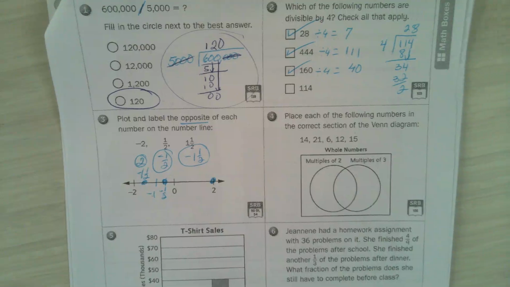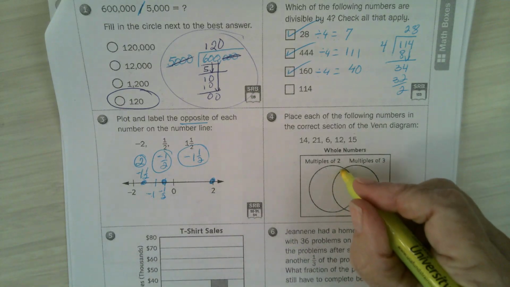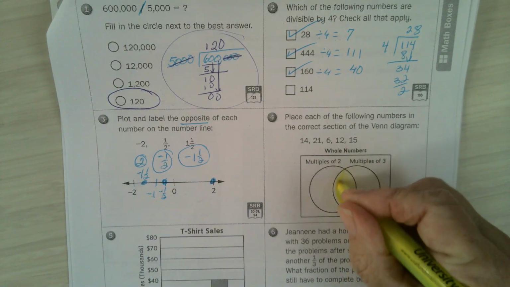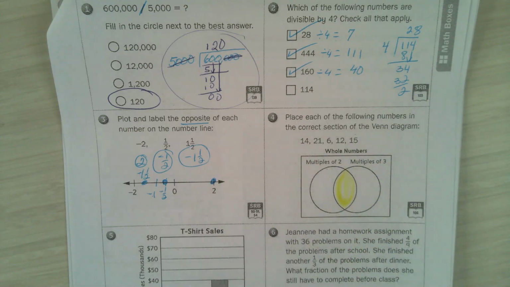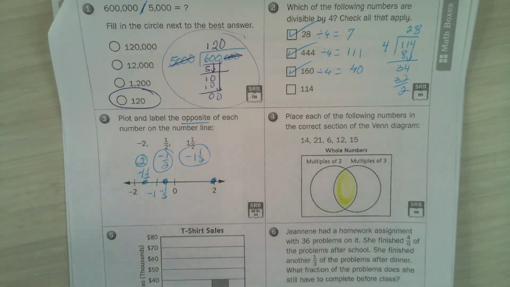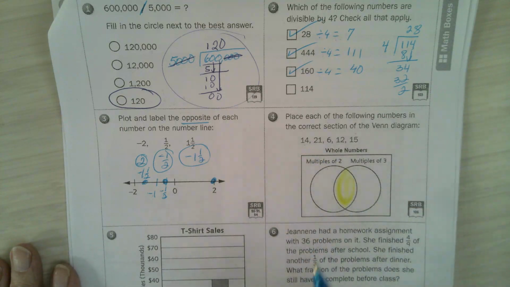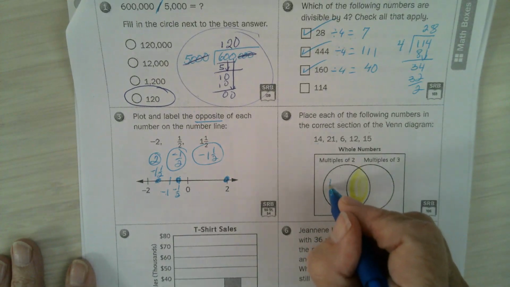In math box number 4, it says place each of the following numbers in the correct section of the Venn diagram. In the Venn diagram, they have an intersection right here. If you have a number that can be divided by 2 and 3, you're going to put it in the middle part right here, the part that I've highlighted yellow. Okay, so let's look at each number. Will 2 divide 14? Yes. Will 3 divide 14? No. So 14 just goes in the 2 circle.